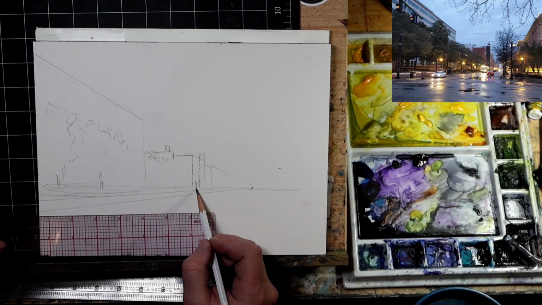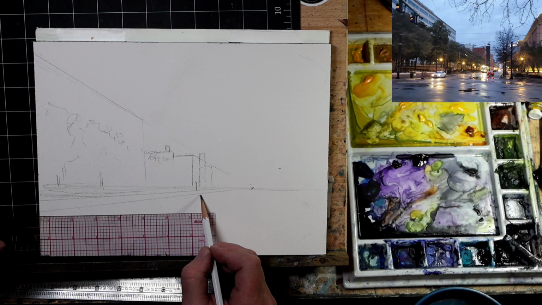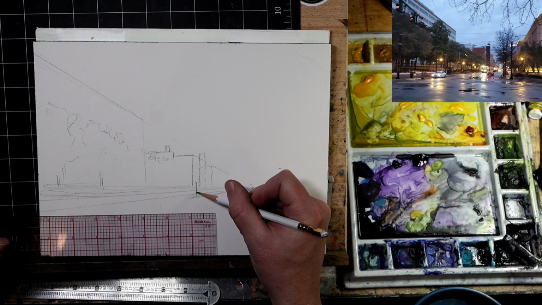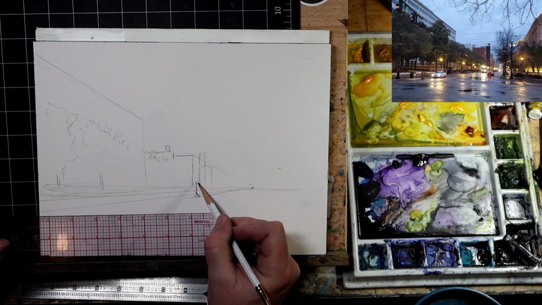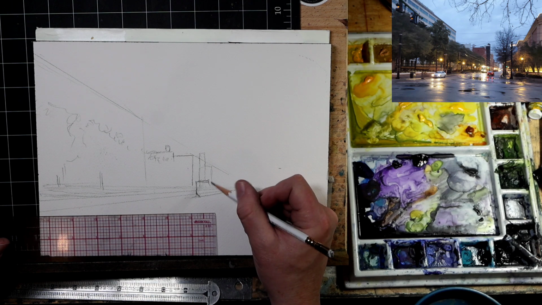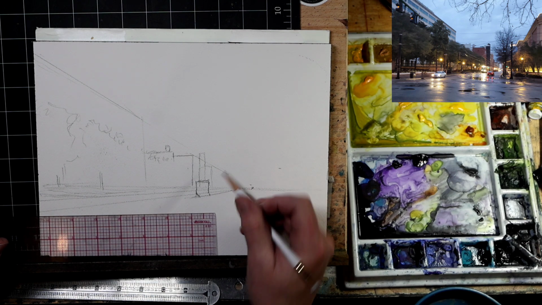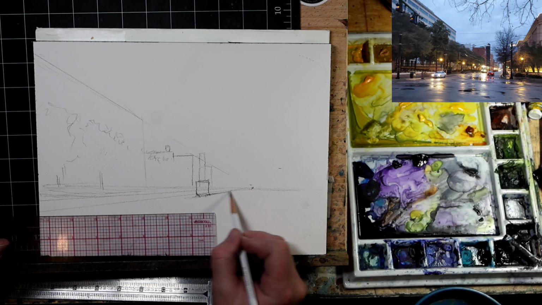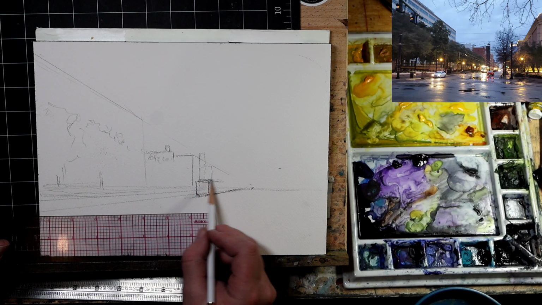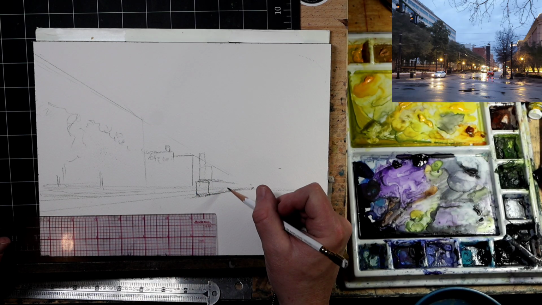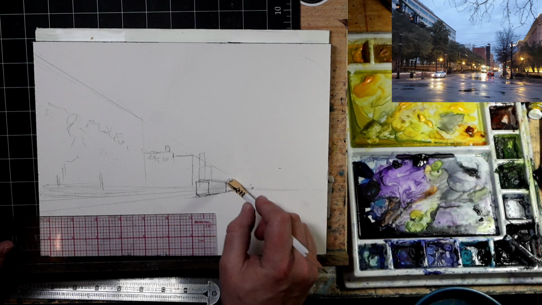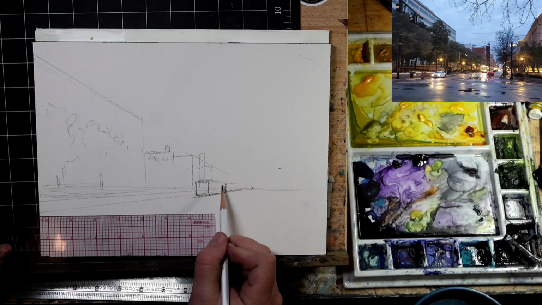So I'm going to put it about right here. And the train track goes back like that, so we're going to put this train right in here, and it's not a train, it's the trolley, it's the Norfolk Wave. Great topic, I like it a lot. When I see it, I take a picture of it, and we're just going to throw it into this painting real quick. There we go, everything going back to that one vanishing point. Here's my vanishing point.